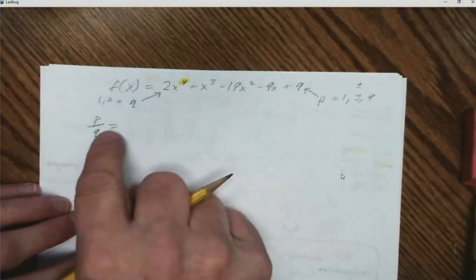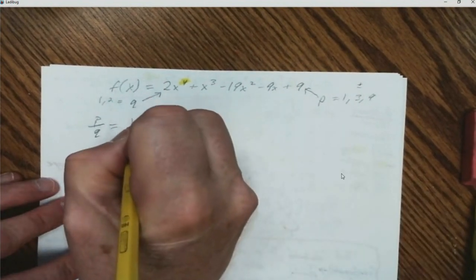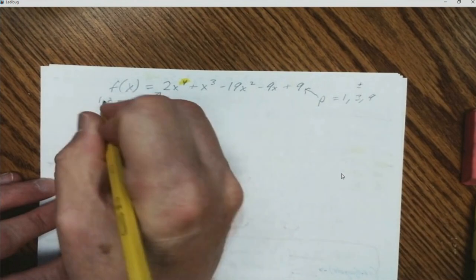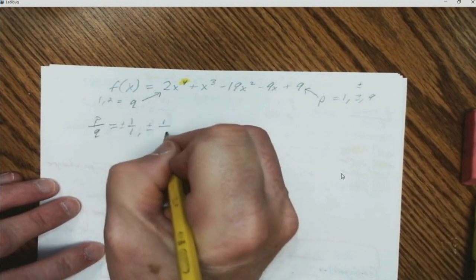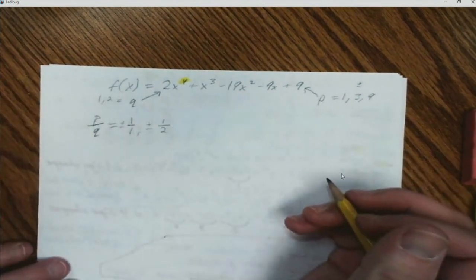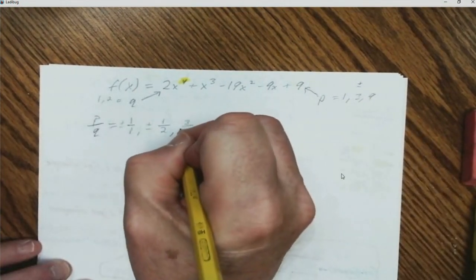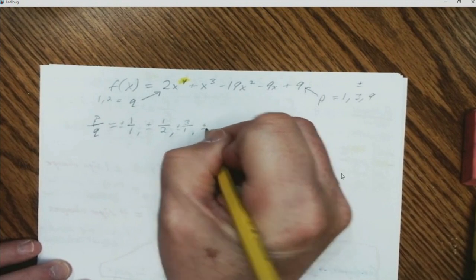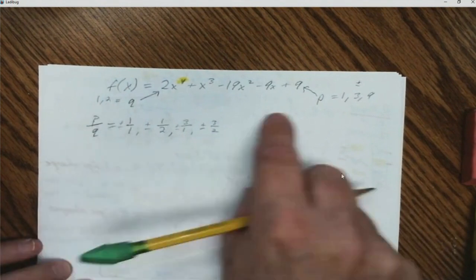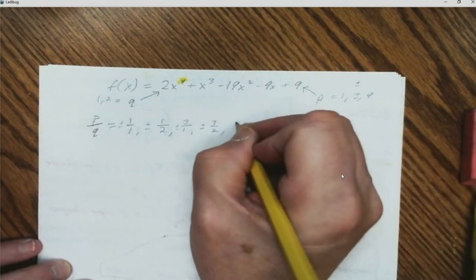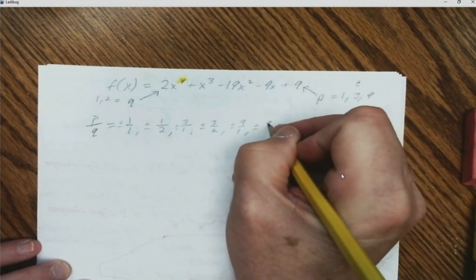So if we put every possible P over every possible Q. So let's take 1 first. 1 plus or minus 1 over 1 and 1 plus or minus 1 over 2. Okay, now let's do the second one, the 3. 3 over 1 plus or minus and plus or minus 3 over 2. That's all the possible Q's now. Let's go to the next one. Plus or minus 9 over 1 plus or minus 9 over 2.